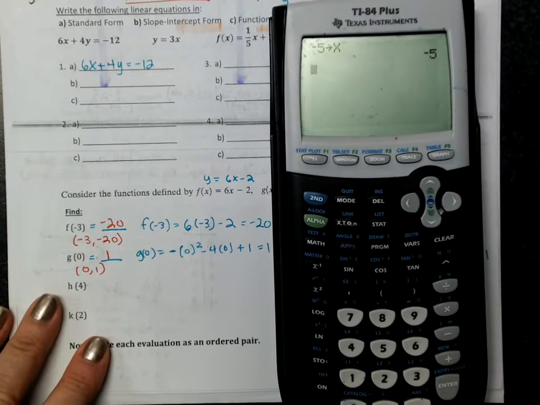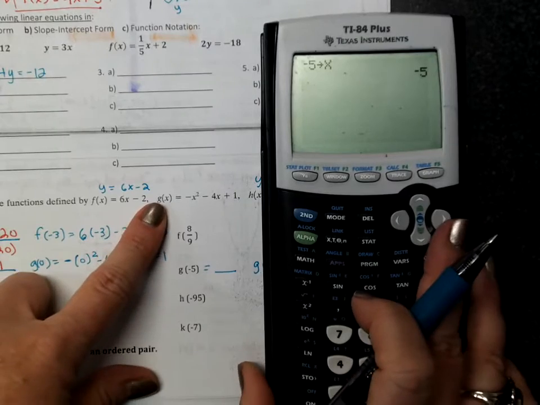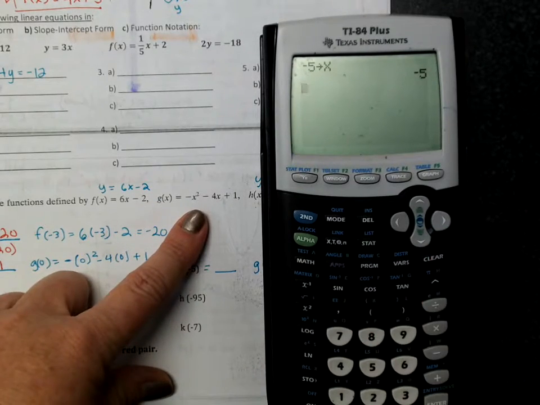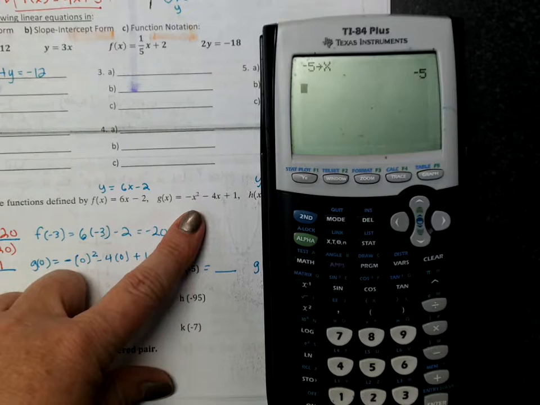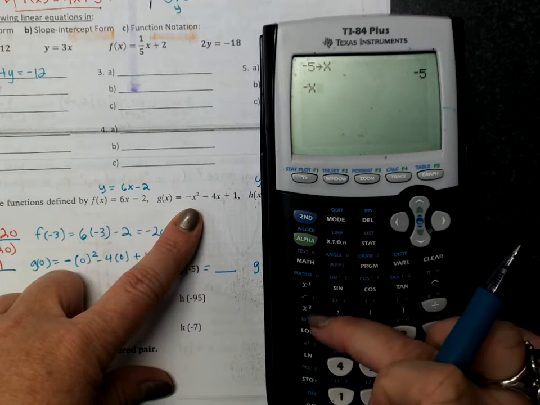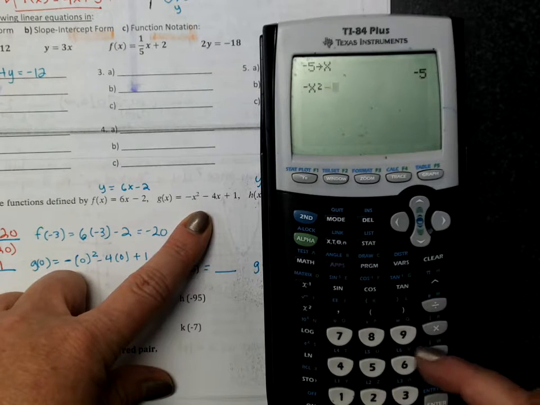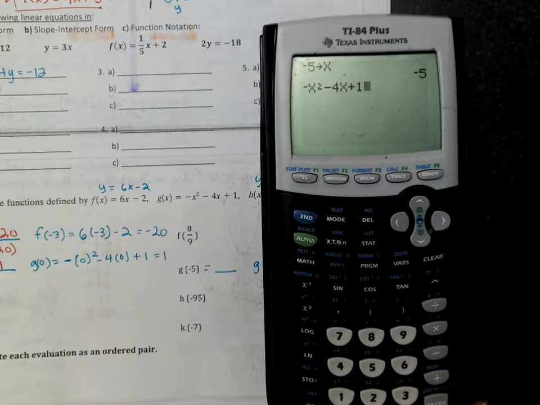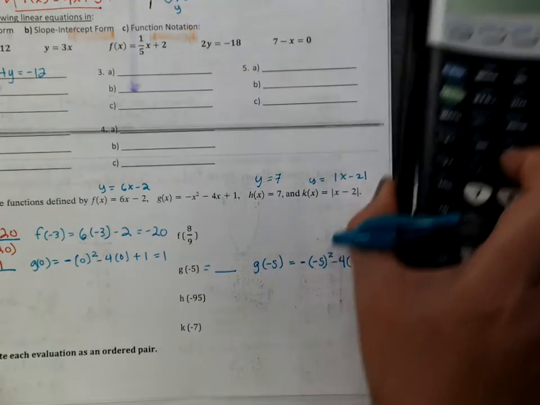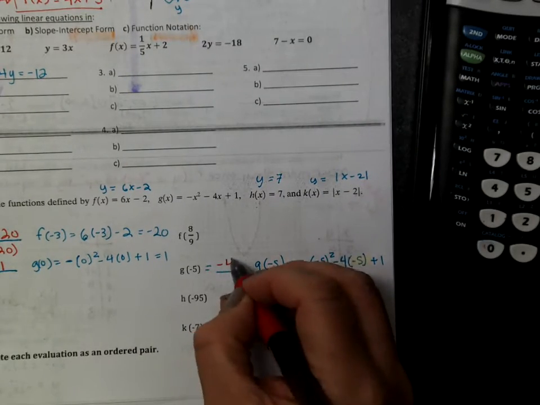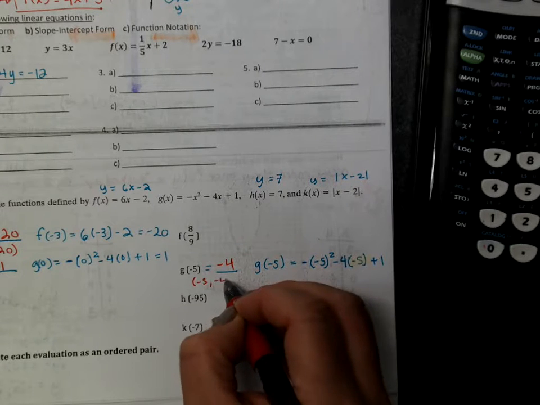Enter. And now I can just cleanly type that uglier looking function exactly like I see it, and the calculator will do the substitution and understand the parentheses. So I don't have to use parentheses if I do it that way. I have to put in the negative, which is don't use subtraction. Negative's below the 3. Negative x, and then push the square button. Okay. Minus 4x plus 1. Exactly like I see it, and it will know to put that in parentheses if you've stored it. Giving me the -4, written as -5, -4.